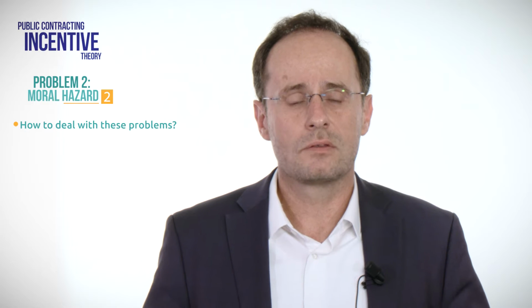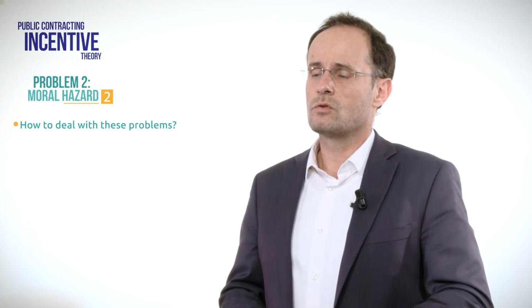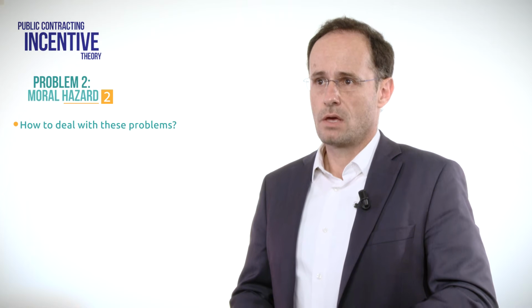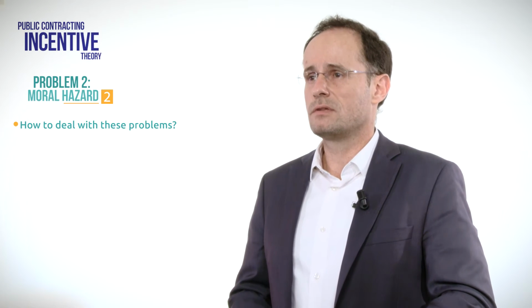So the incentive theory postulates that the way to deal with those problems is to think about the contracts. The contract will help to make actors reveal their information. For example, efficient firms will declare they are efficient, and inefficient firms will declare that they are inefficient, and the contract will help also to make actors change their behavior. Efficient firms will perform. So how can the contract achieve this result?